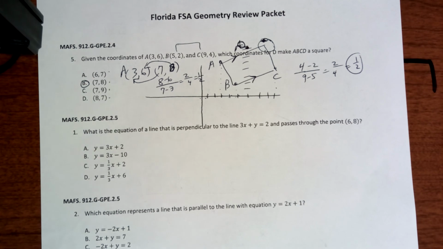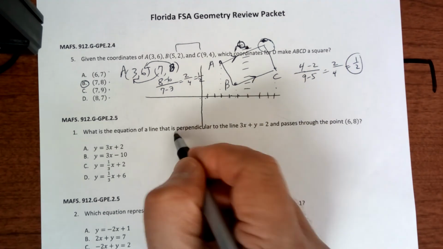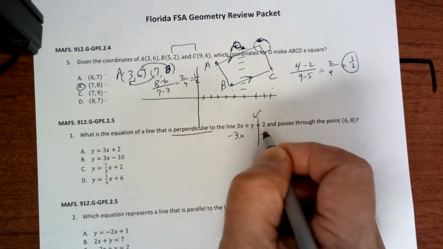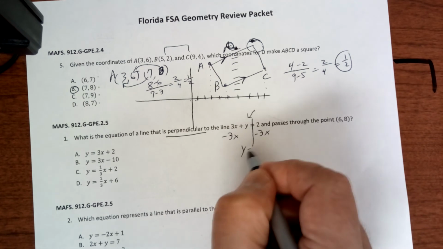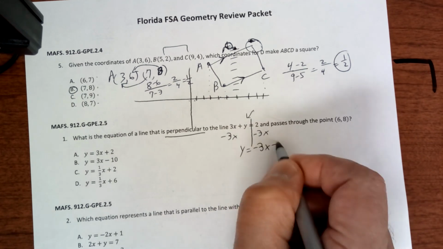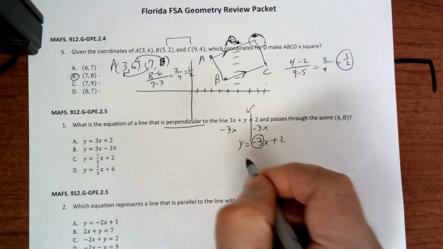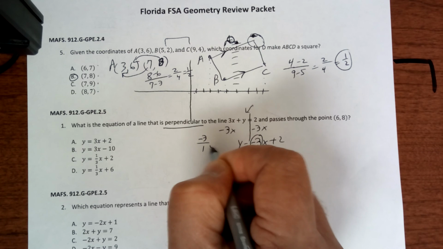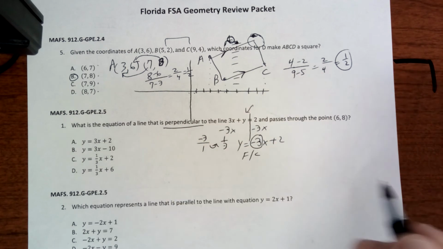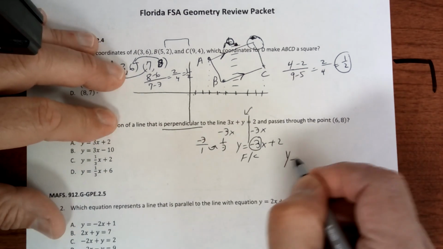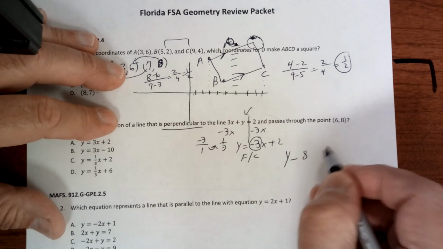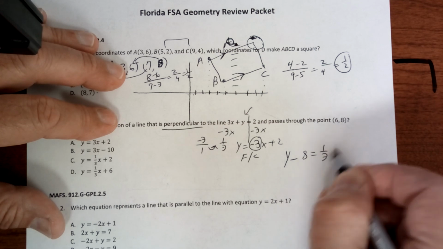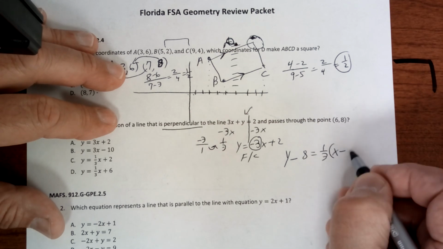Okay? This one they want perpendicular to this one. So you got to first get y by itself. So subtract 3x from both sides. When you do, you get y equals negative 3x plus 2. Your slope is this. So you got to flip it and change it. So put negative 3 over 1, flip it and change it, and you get 1/3. So it's going to be y minus your y is equal to your slope, which is 1/3, and then x minus your x, which is 6.